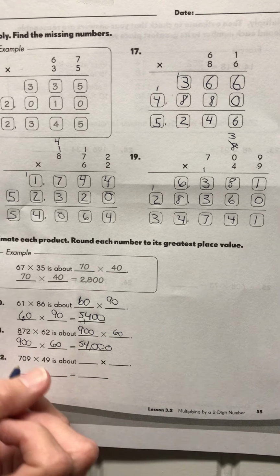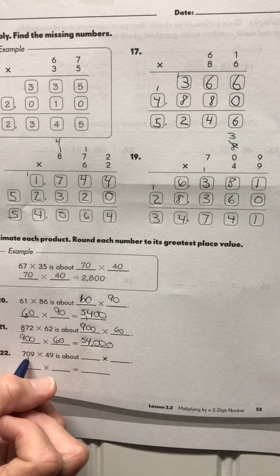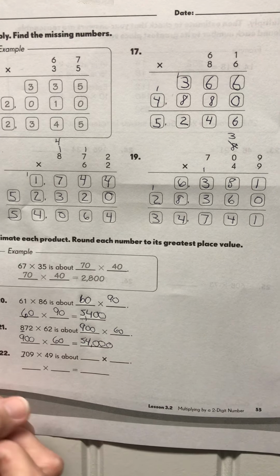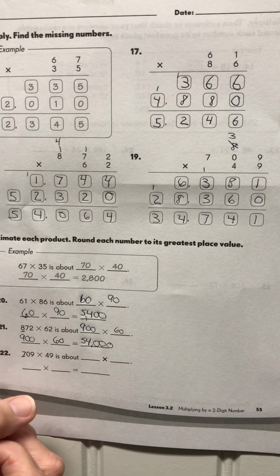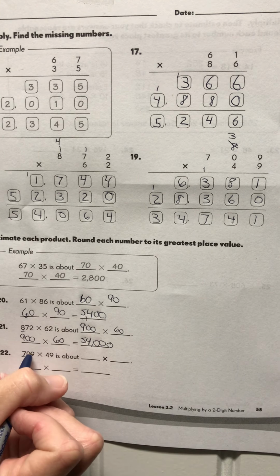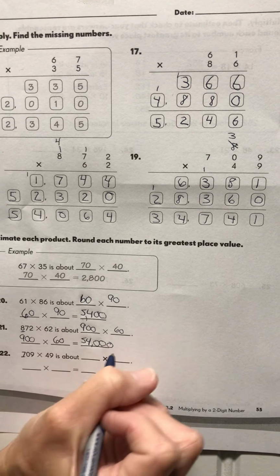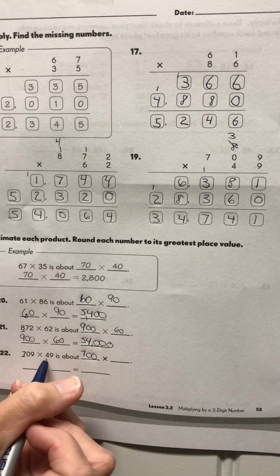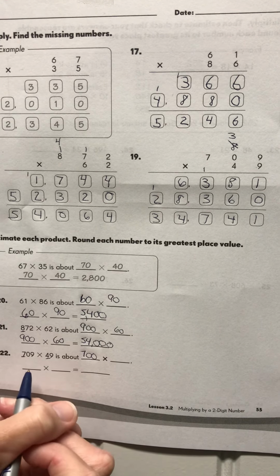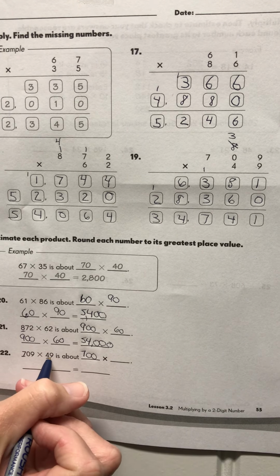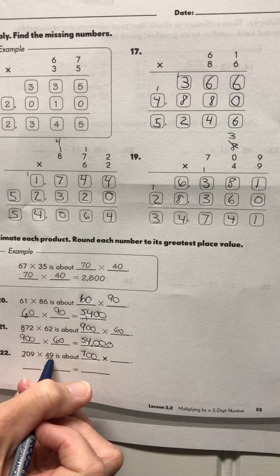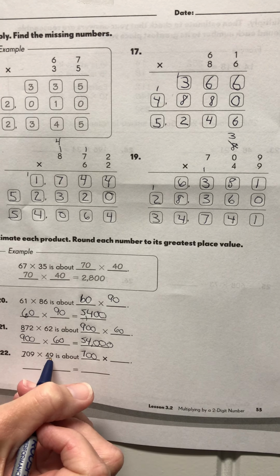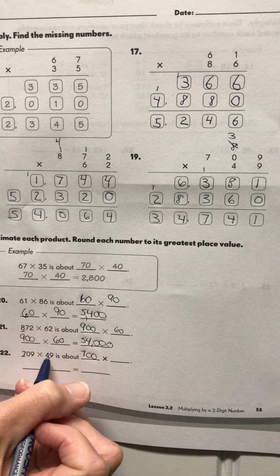All right, let's do the last one. We're going to round to the greatest place value, which in this case is the hundreds. We're going to look to the right and see that we have a 0. 4 or less, let it rest. So I can let my 7 rest. So it becomes 700. The greatest place value here is the tens. 9 is 5 or more. 5 or more raise the score. So your 4 has got to become a 5.